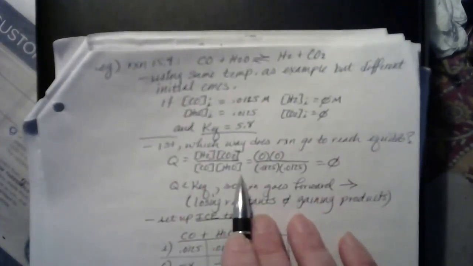Okay, so the first thing we need to do in a case like this, and actually in this case it's pretty obvious which way the reaction runs, because we're starting with nothing on the product side. So obviously it's going to have to run from left to right to create some products before it can come to equilibrium. But the way you would tell if it weren't clear, like if we had numbers here instead of zeros, is to find Q with the initial concentrations.